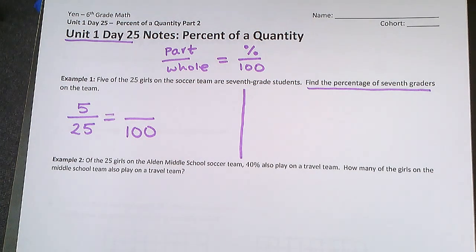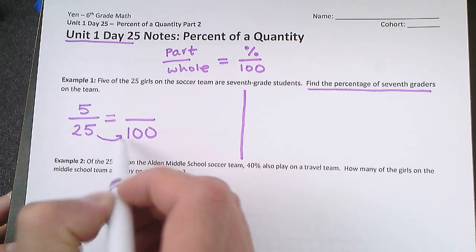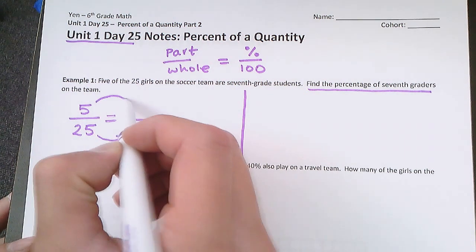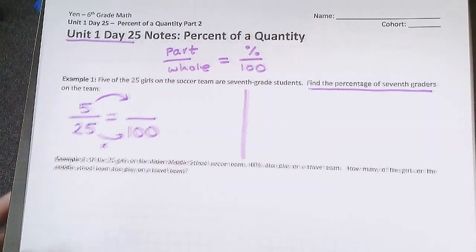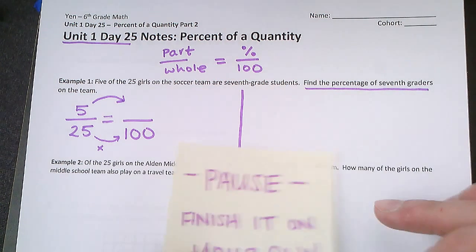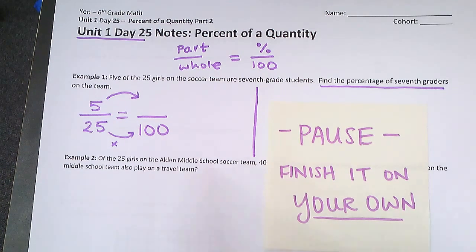Then I check my constant multiplier, 25 times what number is going to get me to 100, and then I multiply the top by that same number. Now at this point, I want you to pause the video and finish this on your own. Do that now.